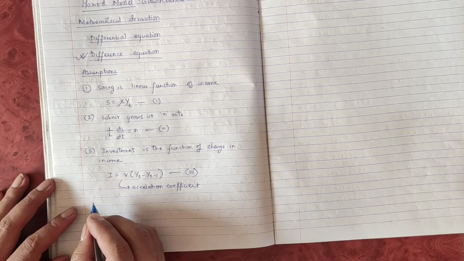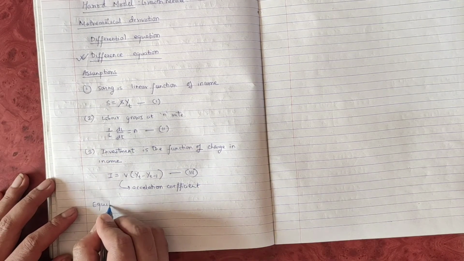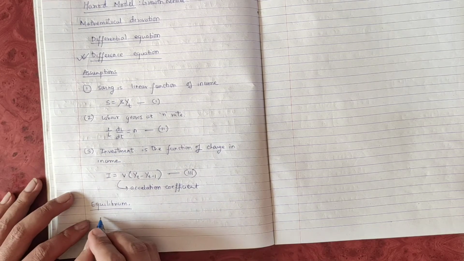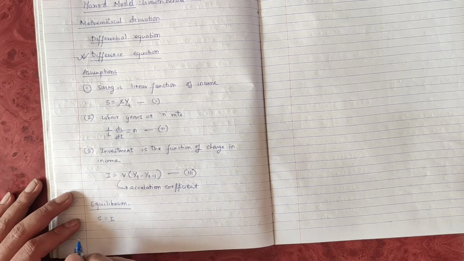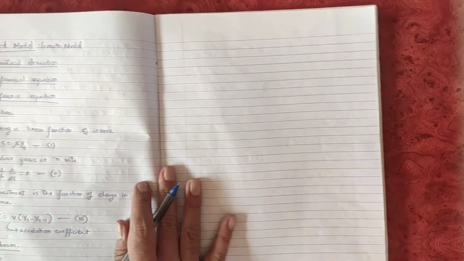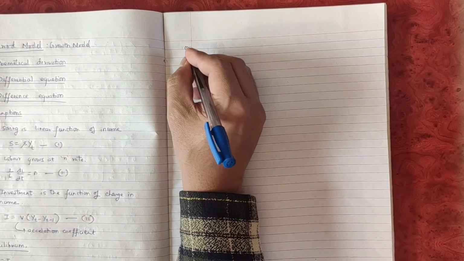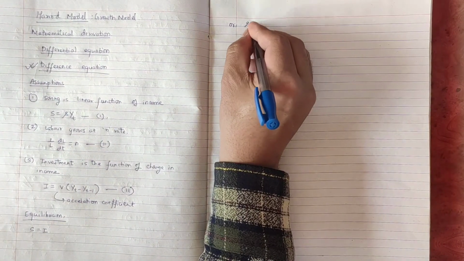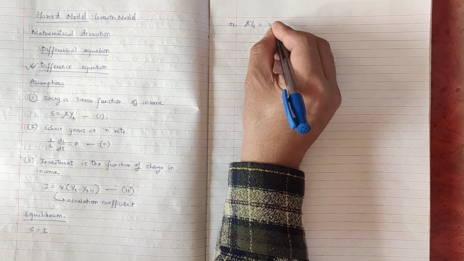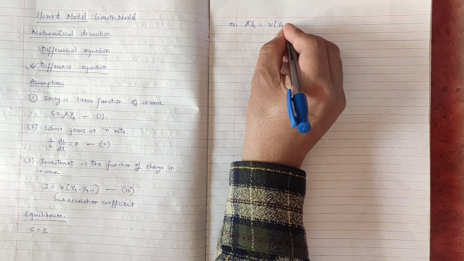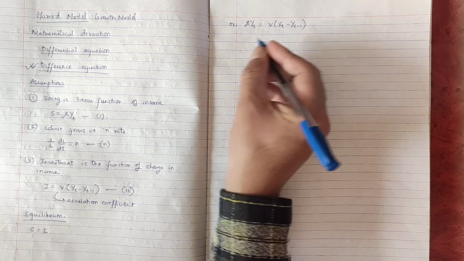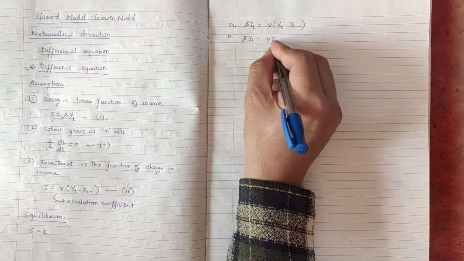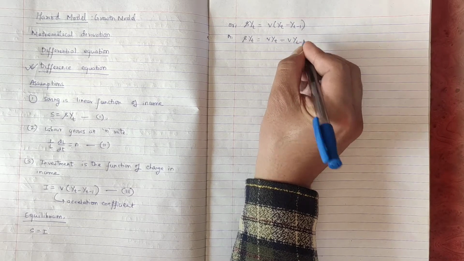So in equilibrium, saving equals investment. It means that saving is s Yt equals v times investment, which is Yt minus Yt-1. Or s Yt equals v times, we will open the bracket, Yt minus Yt-1.